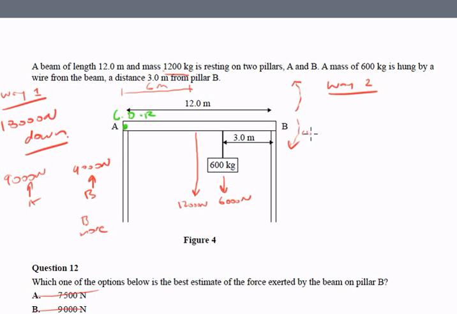This is the clockwise, this is the anti-clockwise, and the equation we set up is torque clockwise equals torque anti-clockwise. The things in the clockwise direction, there's two of them, that one and that one, F times R plus F times R, and the anti-clockwise direction is going to be B, F times R.